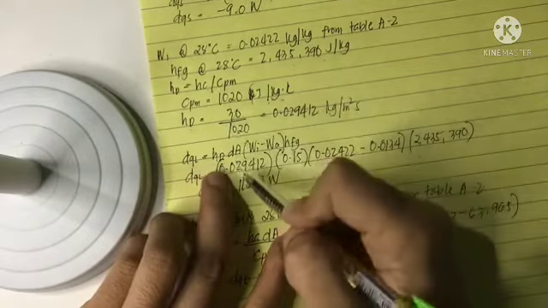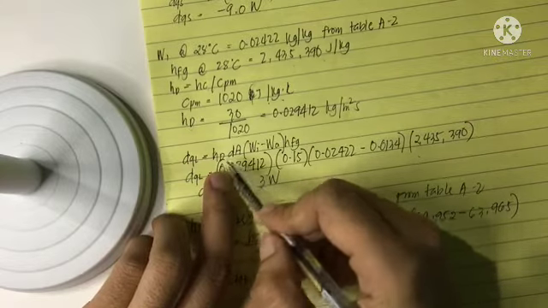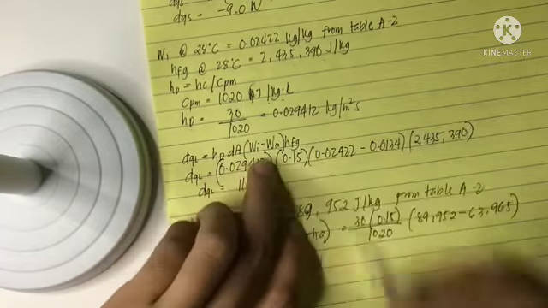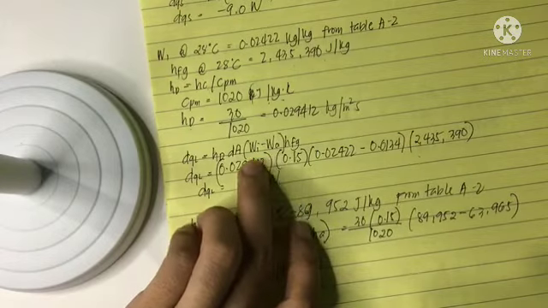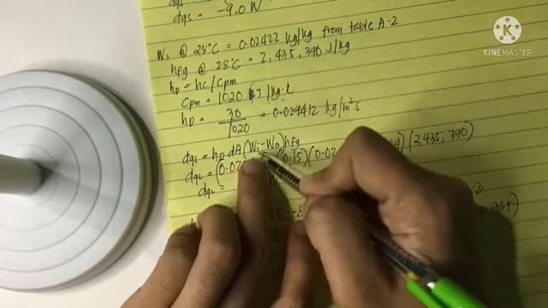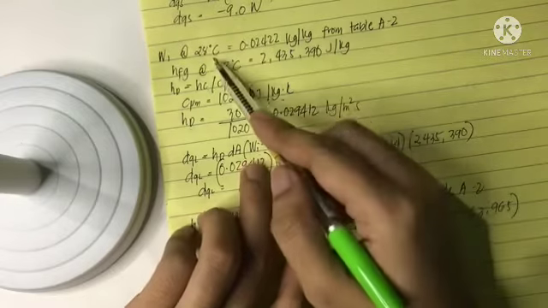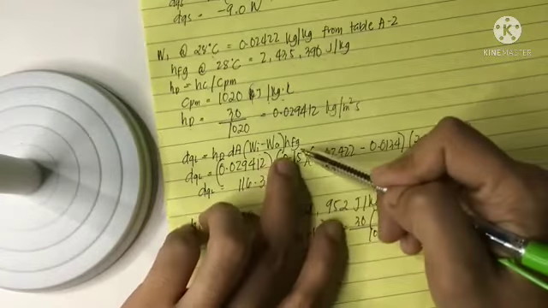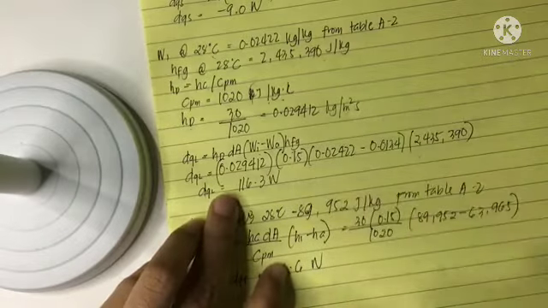So solving for our latent heat, we have equal to your proportionality constant times your area times your humidity ratio of air minus your humidity ratio at the wetted surface at 28 degrees Celsius, times your latent heat or our HFG.